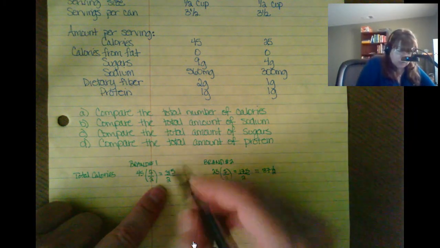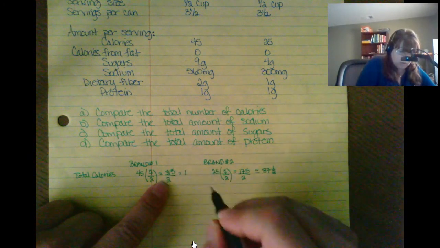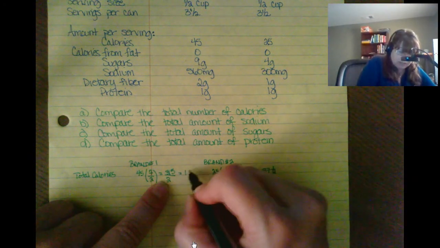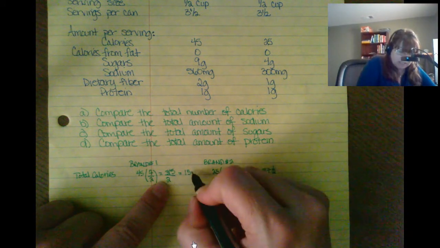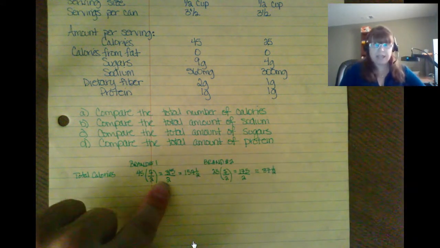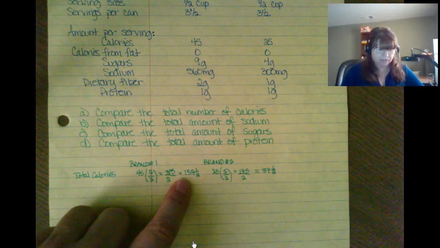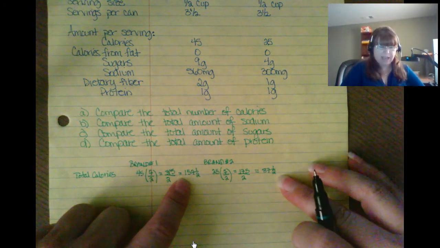And then 2 goes into 315, 2 goes into 3 once, with 1 remaining, so 2 goes into 11, 5 times, 1 remaining. 2 goes into 15, 7 times with 1 remaining. So the calories, I can compare 157.5 per can to 87.5 per can.